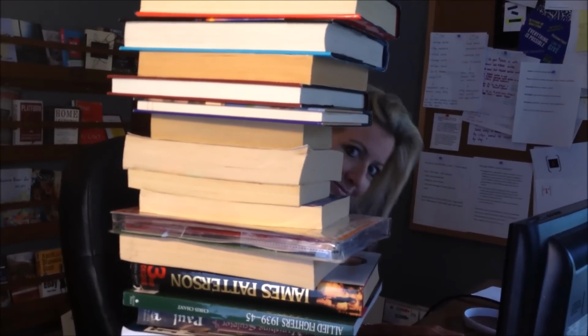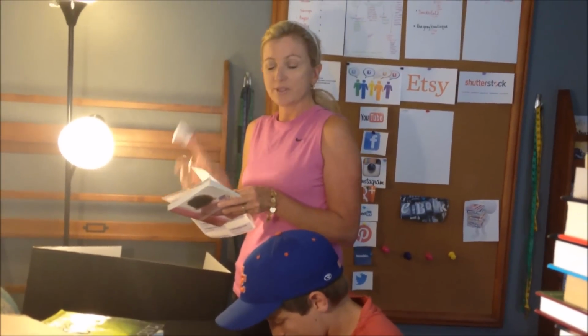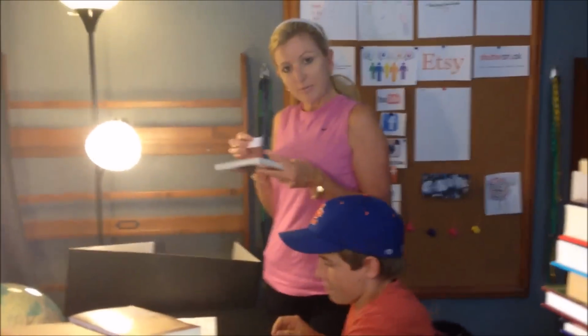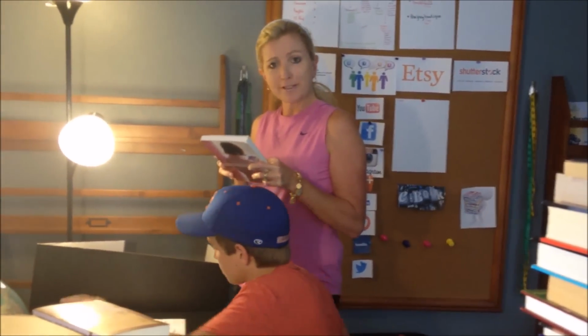This is going to take a while. Putting the labels on all of the books now, being careful to do it just right because I'm nervous.